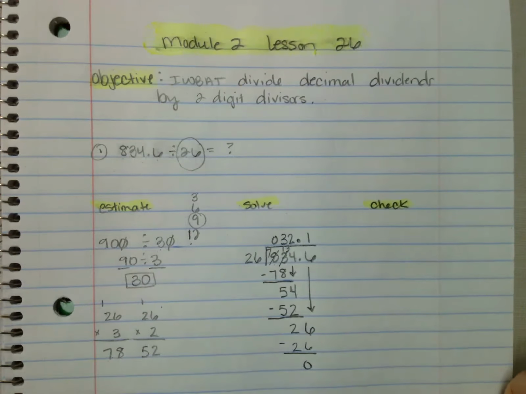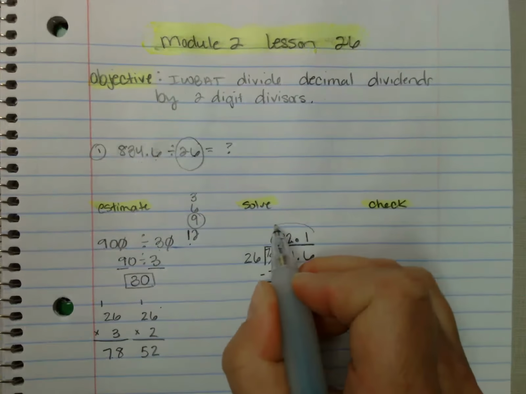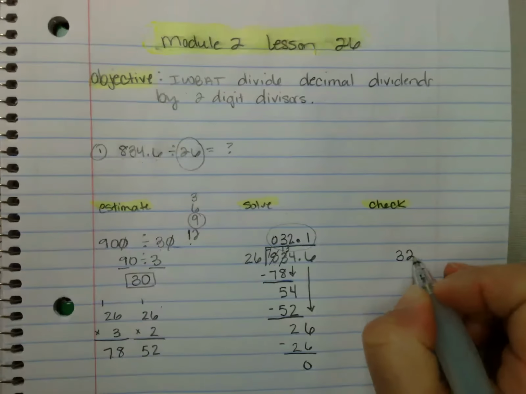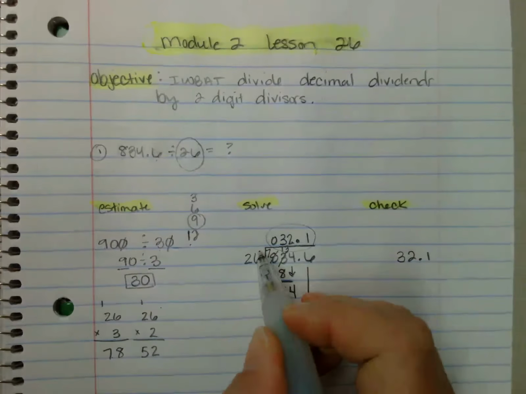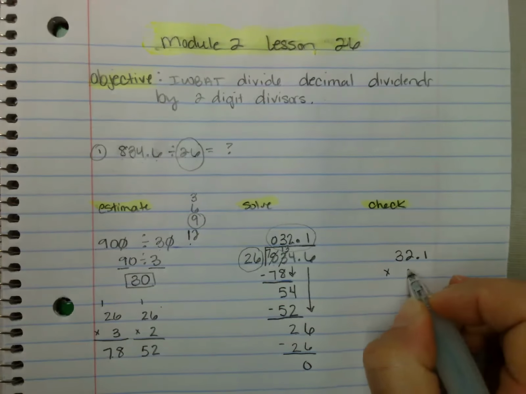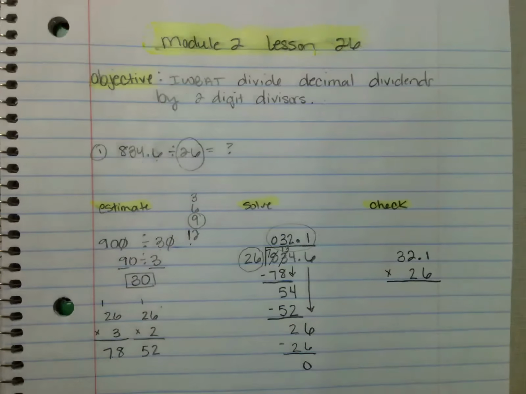But in order to make sure that I have this correct, I need to check by multiplying. I'm going to take this quotient, my answer, 32 and 1/10, and I'm going to take this original divisor and multiply it over here. And I'm just lining them up as if that decimal was not there.